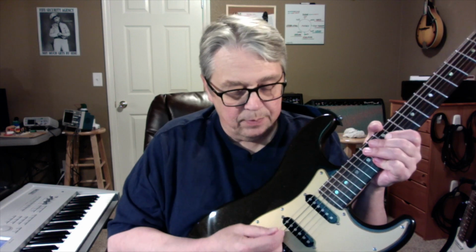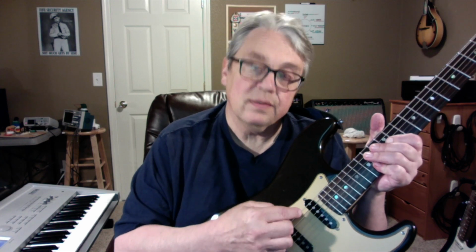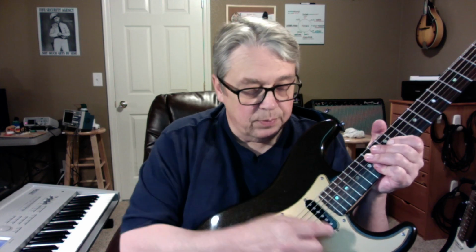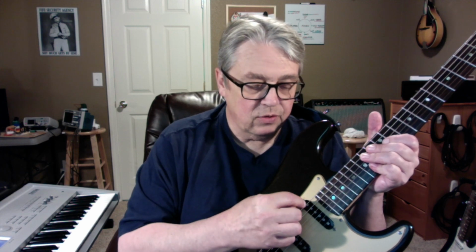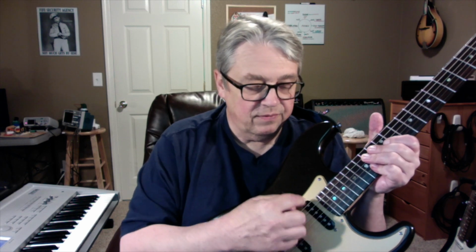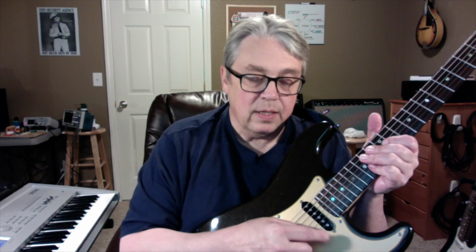So what's really happening is when you hit the string, it's vibrating. It's a metal string, and the pickup is a magnet with a coil of wire around it. And when that string vibrates, it creates a changing magnetic field in the magnet, and then the wire around the magnet is actually picking up a signal.